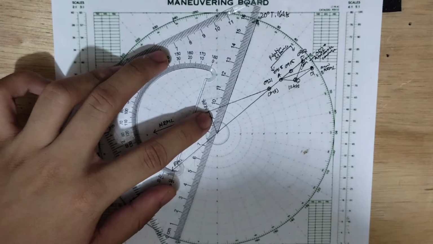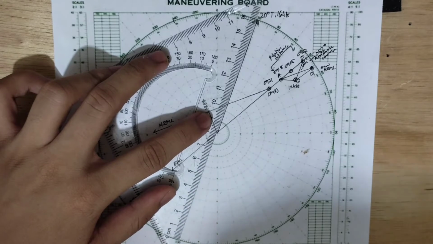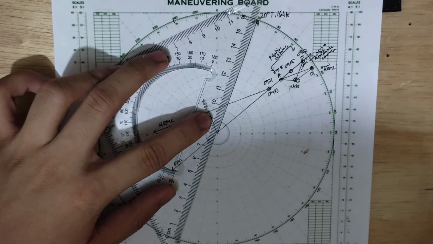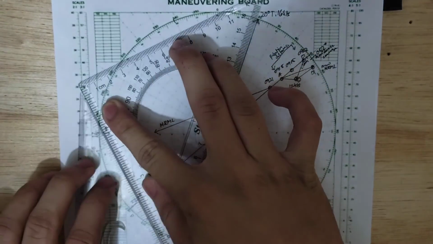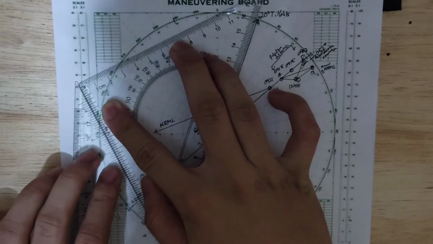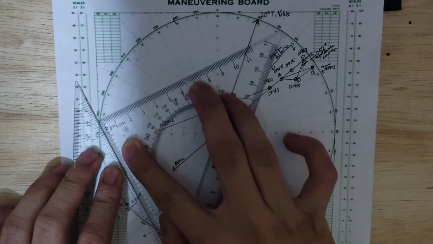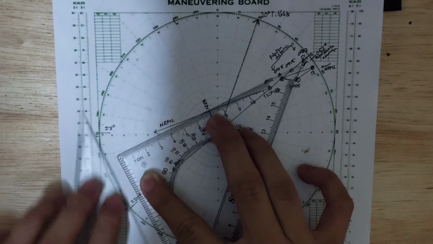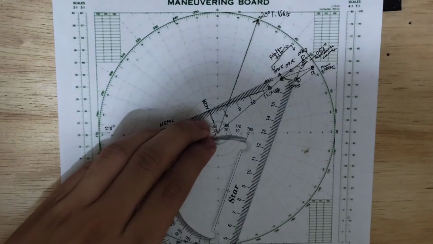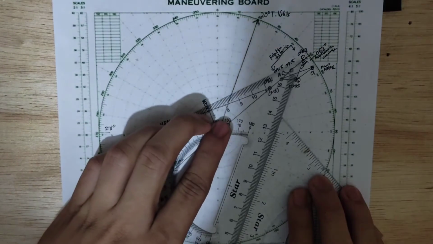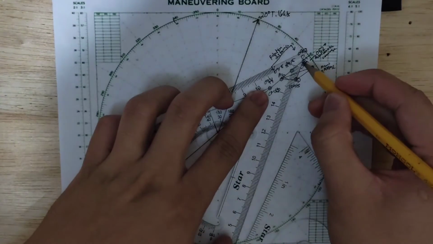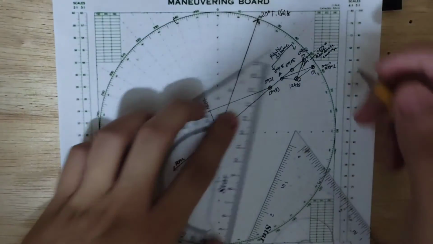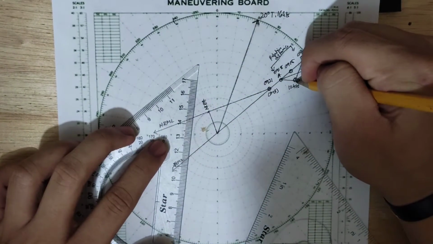Next is place your ruler on your ship's course and bring it to the first observation, label as O. So we will, and after this you will make a line and label as W.